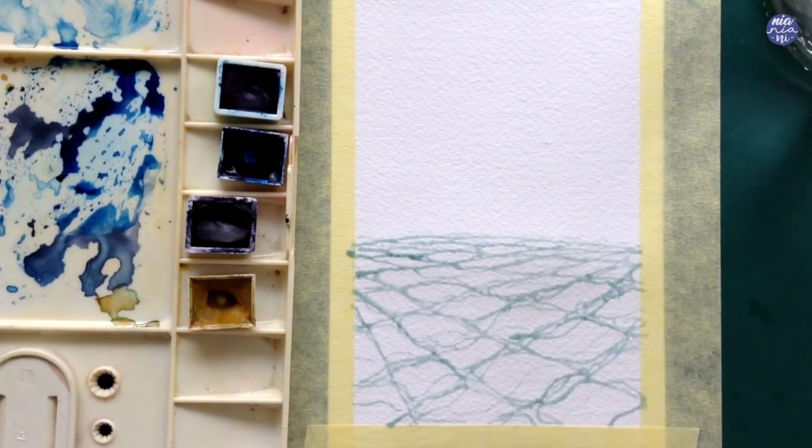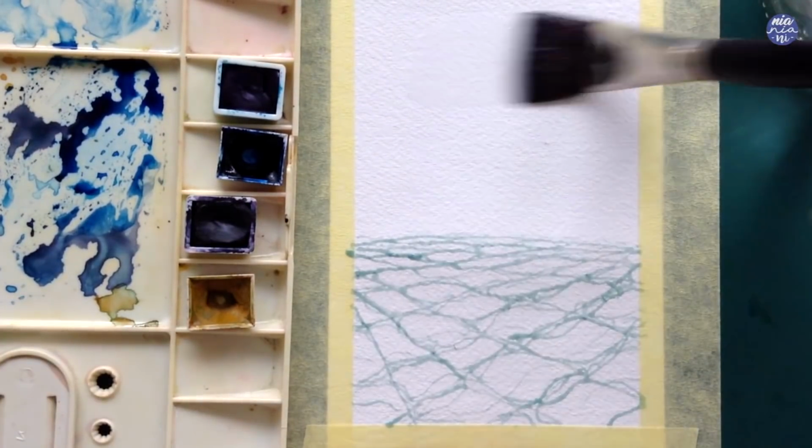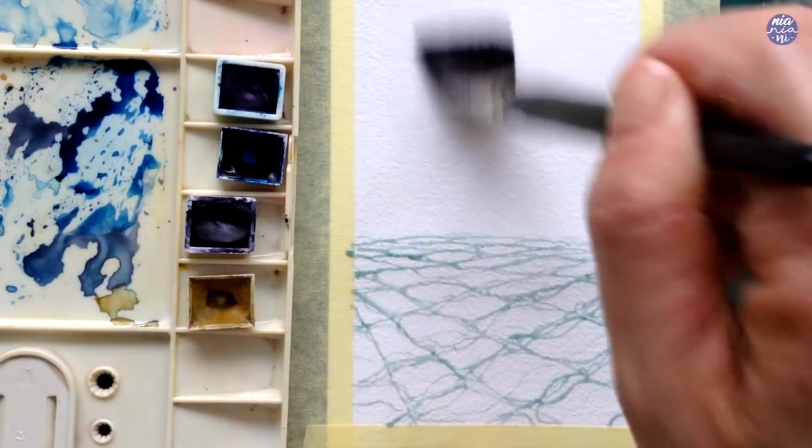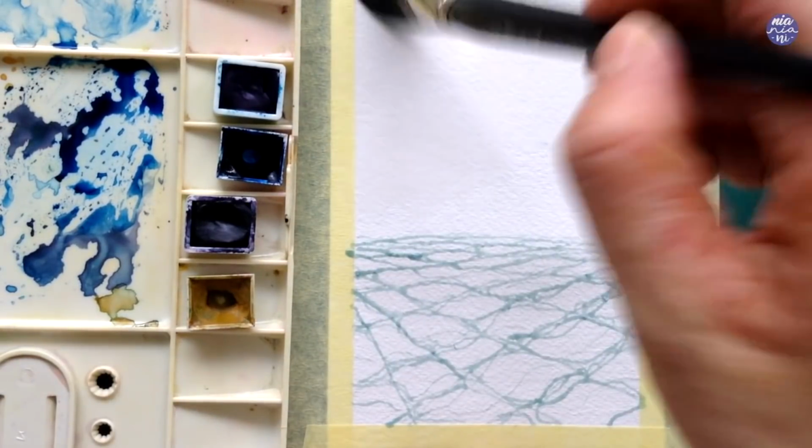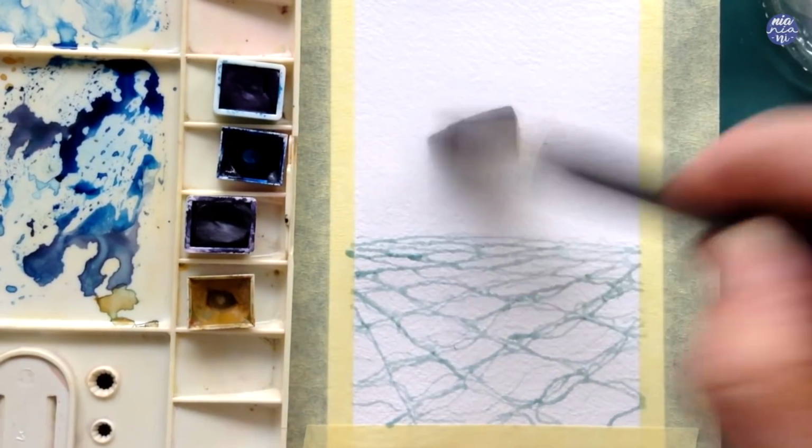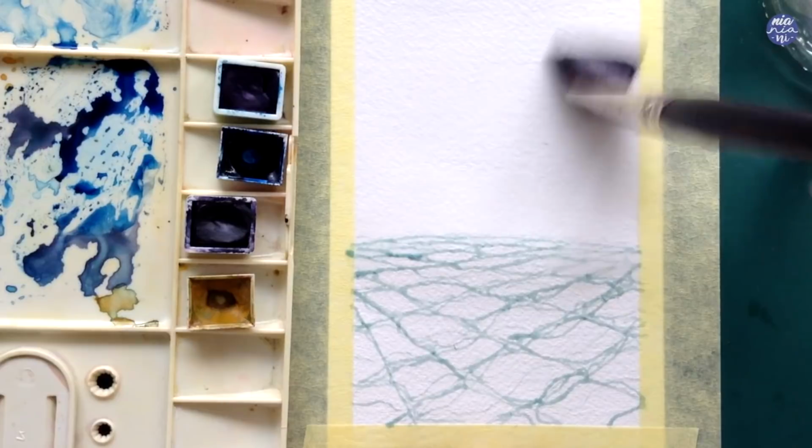Okay, so once everything is dry, before I put down the paint, I'm just going to wet the paper evenly. You can use any large brush for this, and you just want a light and even distribution of clean water.